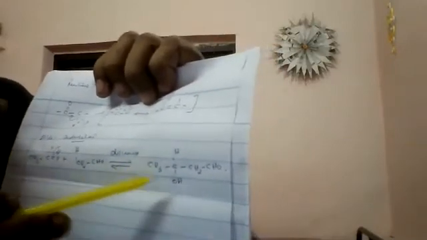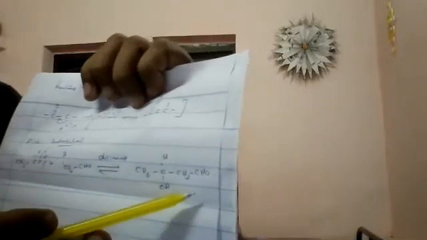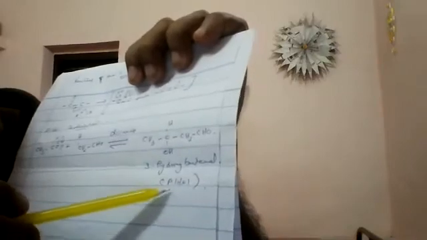So the reaction takes place like this: CH3, CH. This H will be adding to this O, so OH, then continuing CH2, CHO. The name of this compound is 3-hydroxy butanal. 3-hydroxy butanal is called aldol. Now what happens is this compound will lose a molecule of water.